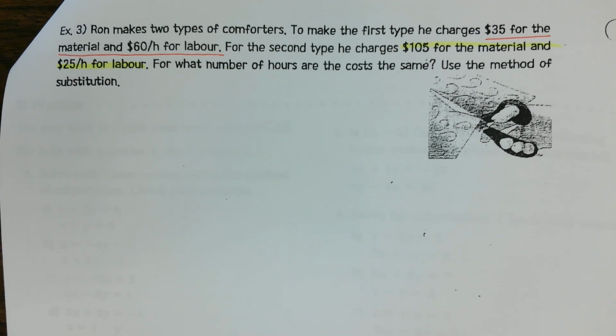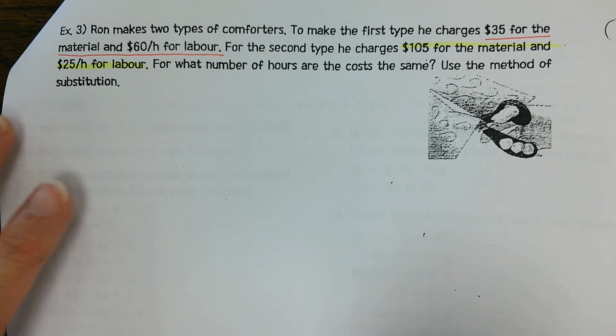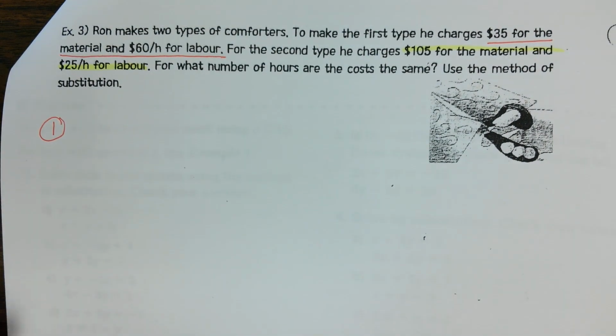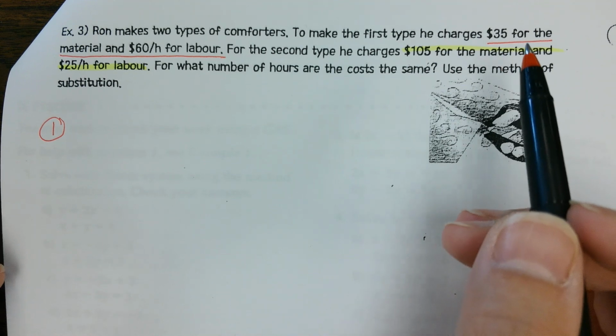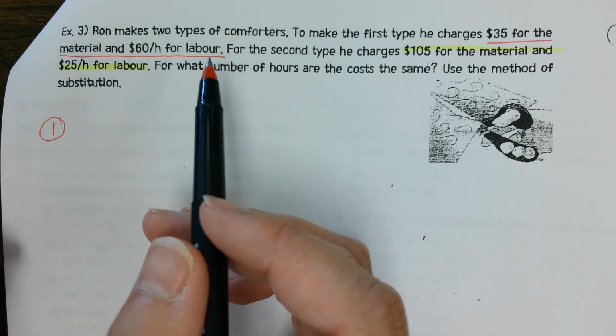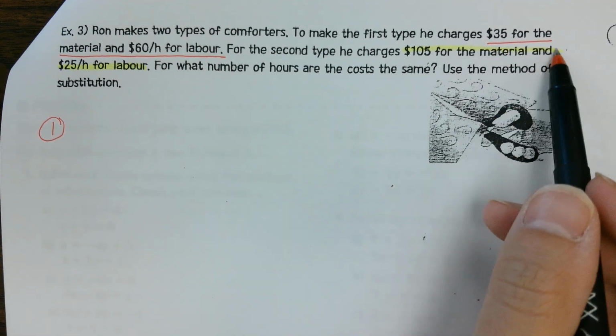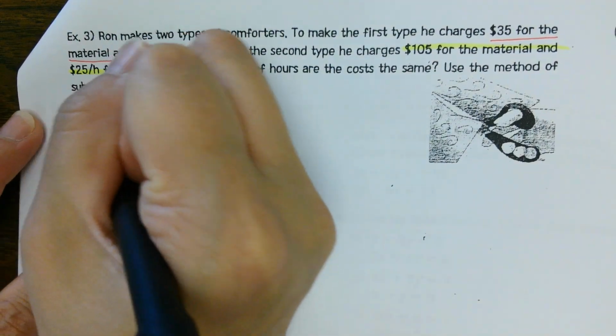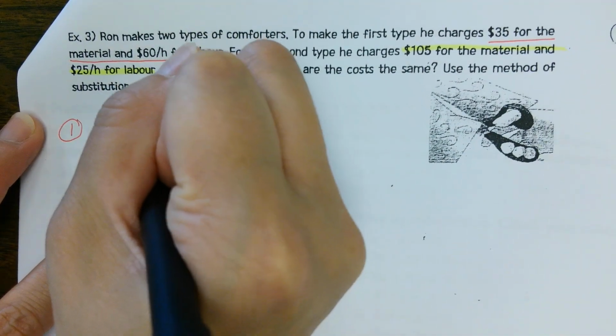Alright, so you'll definitely see these type of word problems on the test. So we're given 2 equations, 2 unknowns. First equation, the first scenario, I underlined it in red. Can somebody write the equation for me? Yep. Perfect, good.